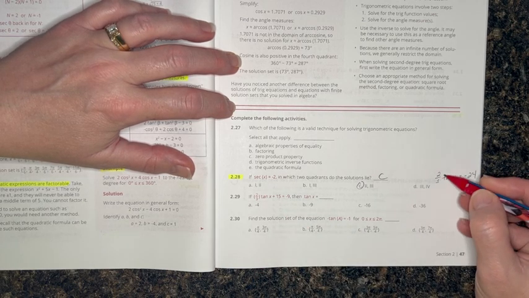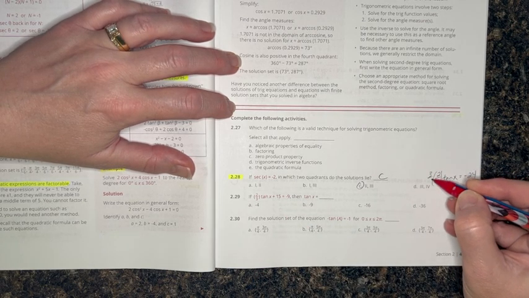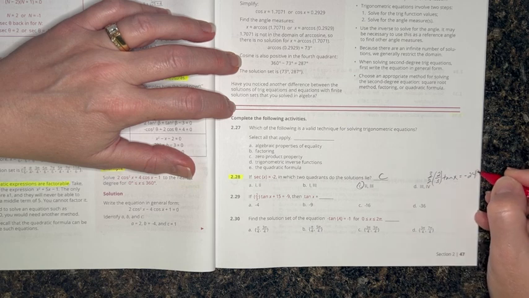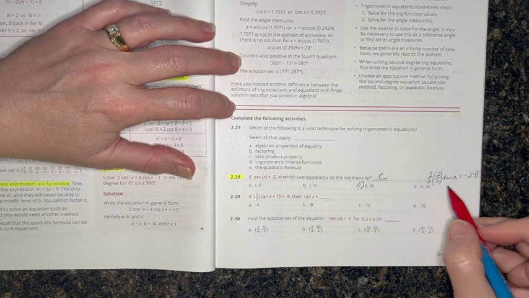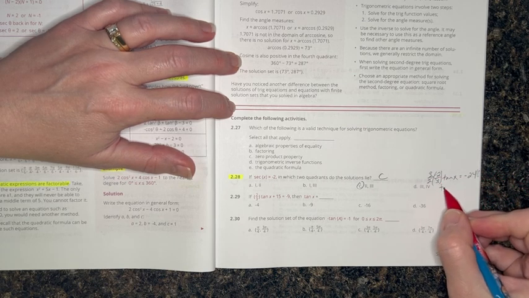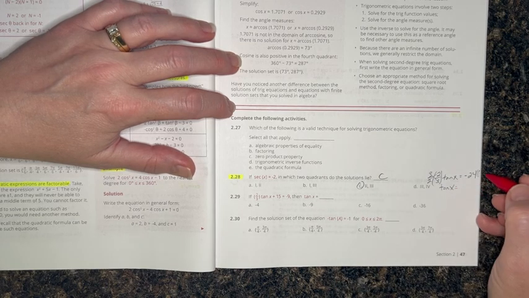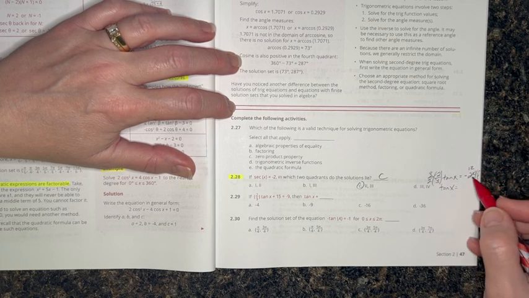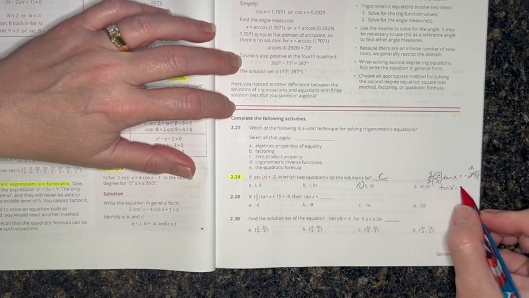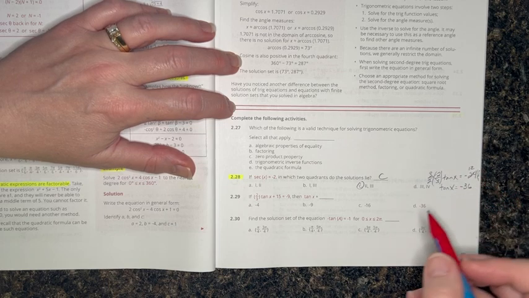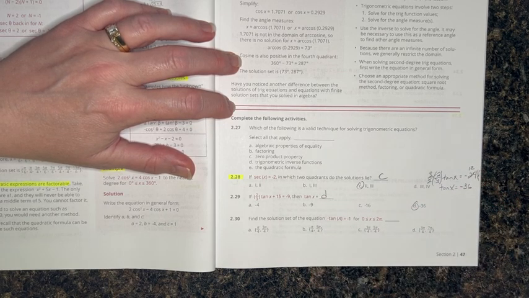To get rid of a fraction, we're going to multiply by the reciprocal, which is 3 over 2. Oh, I don't have space. 3 over 2, right? These cancel. So I get that the tangent of x, which is what we're solving for, is equal to -24 times 3 over 2. Well, I can reduce this 2 to a 1 and this to a 12. So -12 times 3 is a -36. So the answer is D.